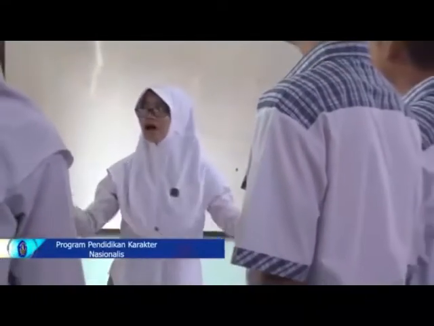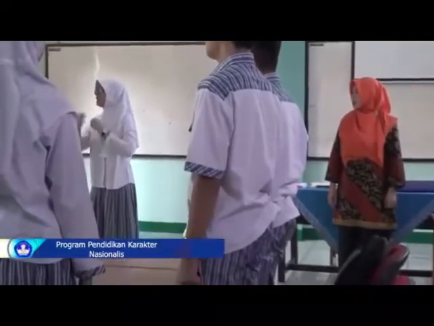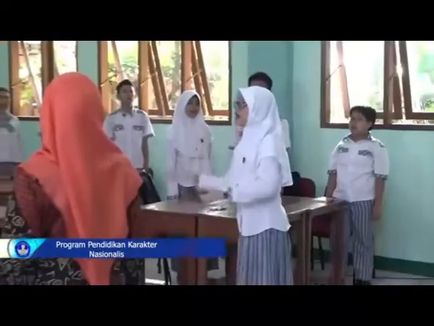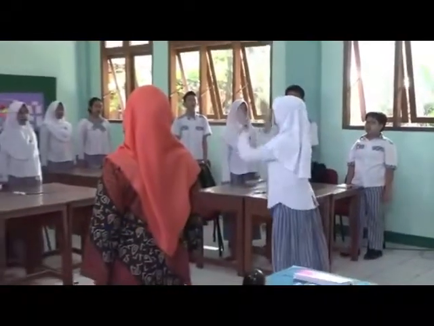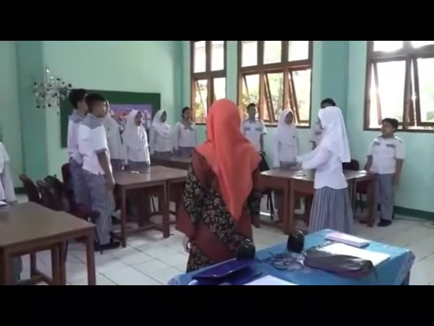Indonesia Raya merdeka, merdeka, tanahku, negeriku yang ku cinta. Indonesia Raya merdeka, merdeka, hiduplah Indonesia Raya.